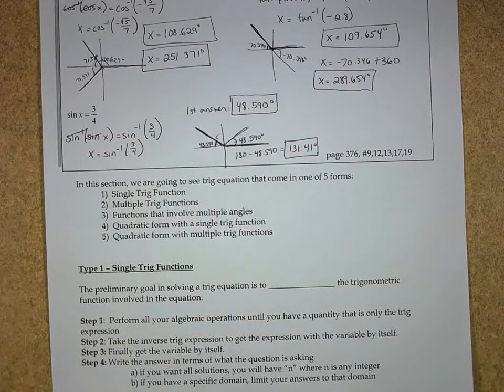Now that we've done the basics of solving simple trig equations using the unit circle or the calculator and reference triangles, we can solve more complex equations. And there's 5 types of equations we're going to look at. Single trig functions, which has only a single sine, cosine, tangent, secant, cosecant, cotangent in it.